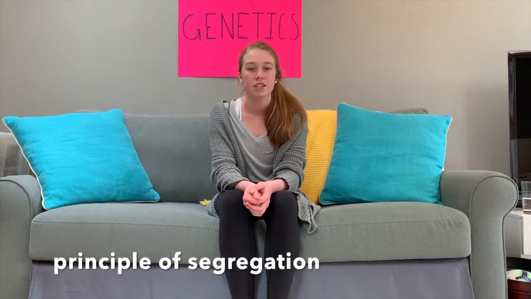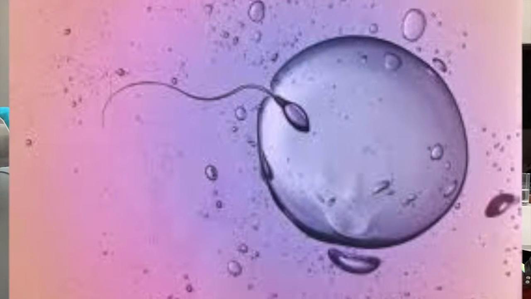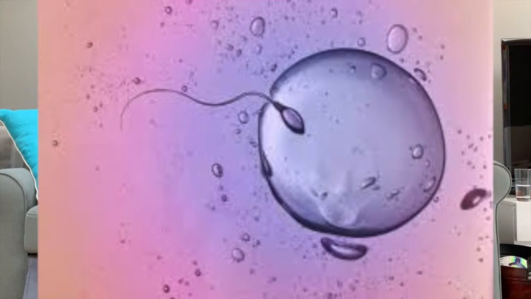Last, Mendel's fourth rule is the principle of segregation, which states that the 2 alleles for each characteristic separate during the formation of gametes, meaning that each gamete only has 1 allele for each trait.